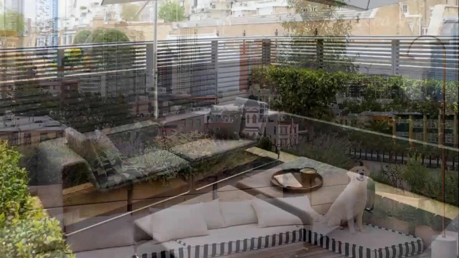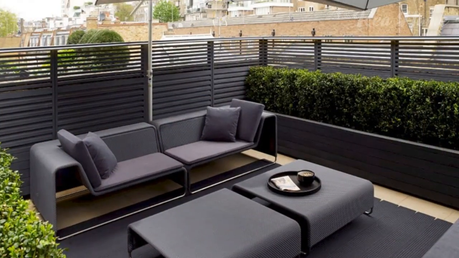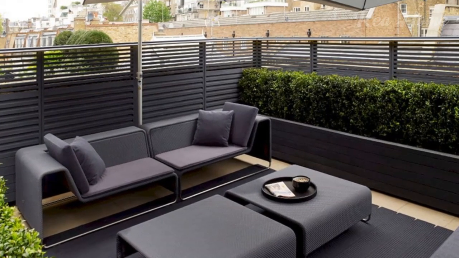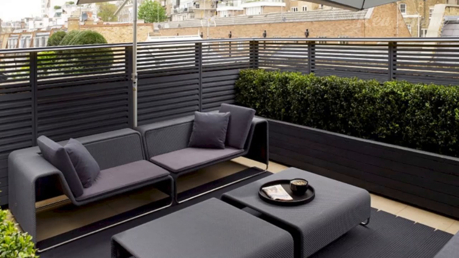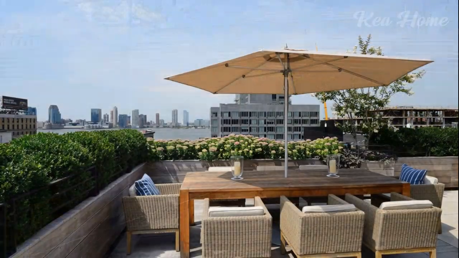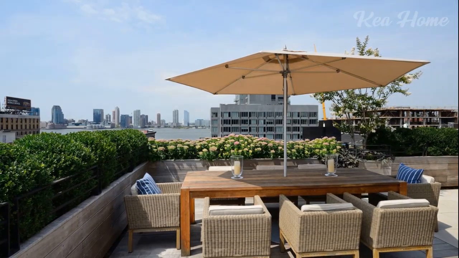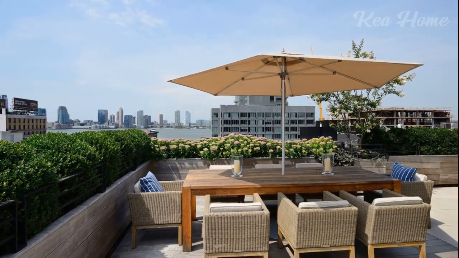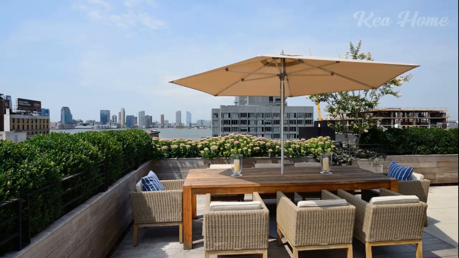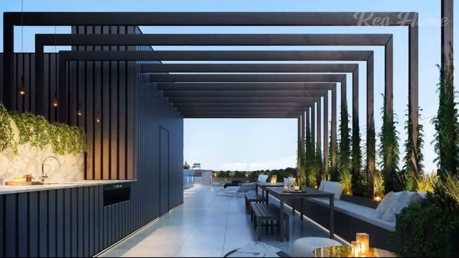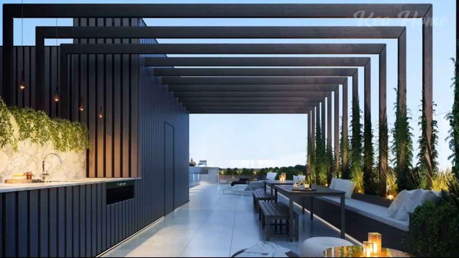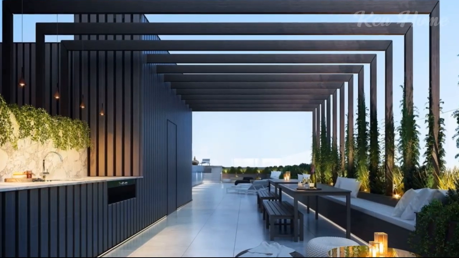Butterfly roofs. For those wanting a unique look on a budget, butterfly roofs could be the way to go. A butterfly roof features two inwardly sloping panels adjoined at a valley in the middle, almost forming the shape of a butterfly's wings. Despite the striking design appearance, butterfly roofs can actually be quite affordable.